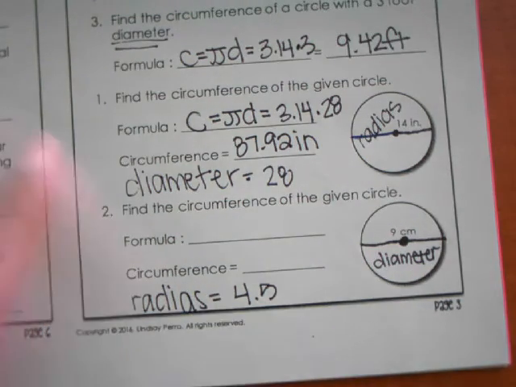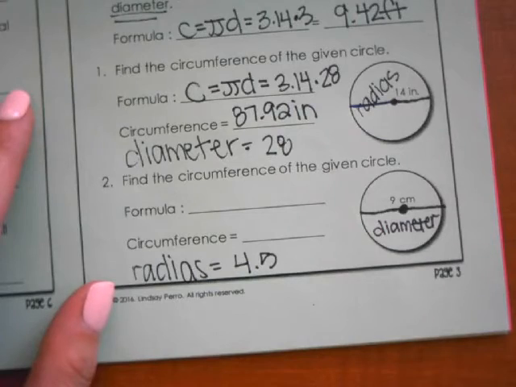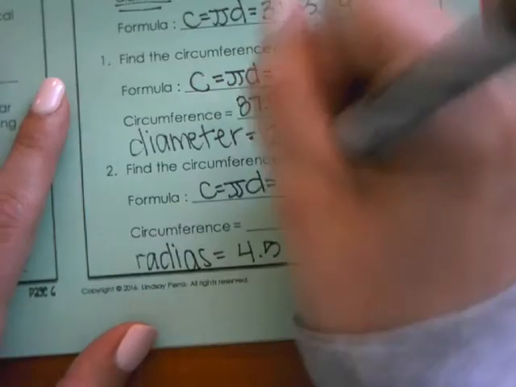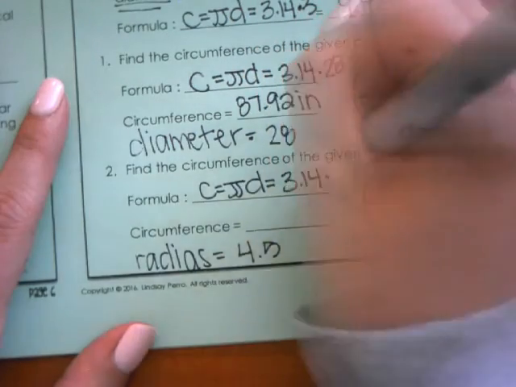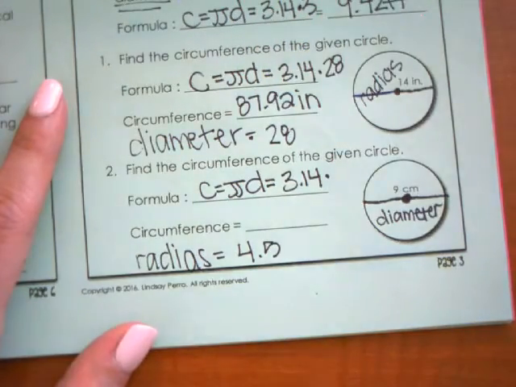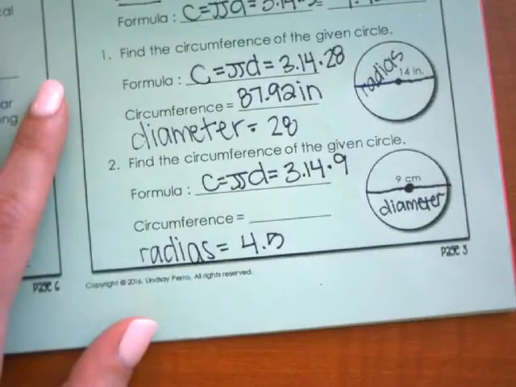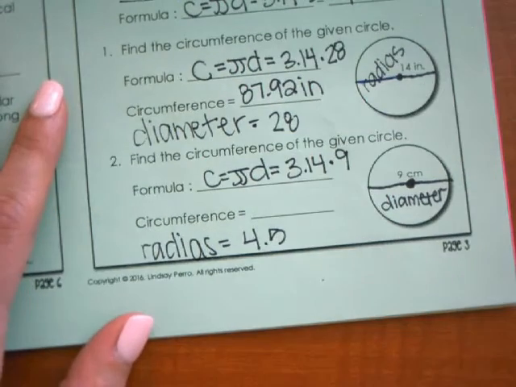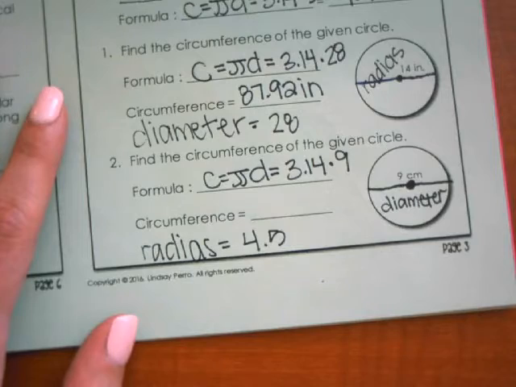And then number 2, I'd also just use the diameter because it's there for us. So C equals pi times diameter, which is 3.14 times what, you guys? 9. Because 9 is the diameter, 4.5 is the radius. What's that equal, everyone?